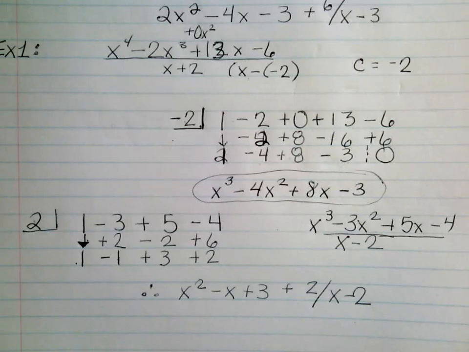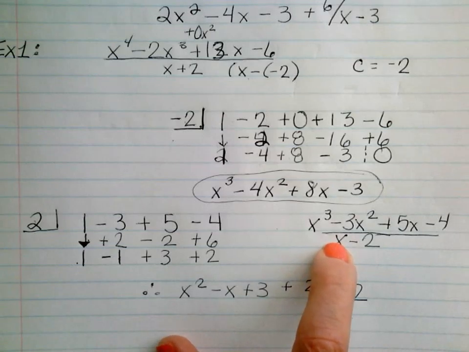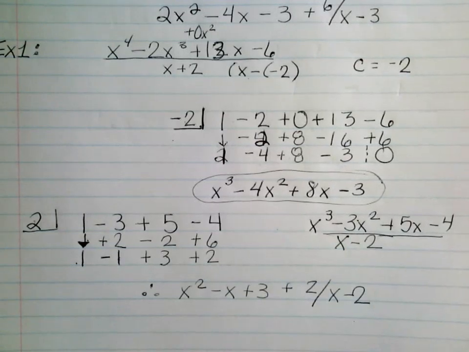Tomorrow, Monday, we'll start doing the what if the coefficient of the divisor is a number other than 1. Yeah. Then you got to do a little more work. And I'm going to preface this by saying, give my opinion for a minute.